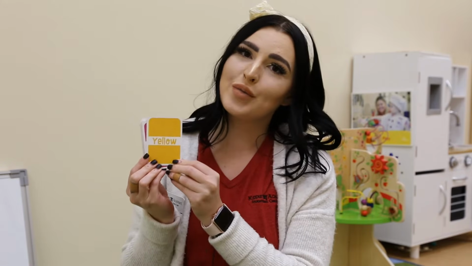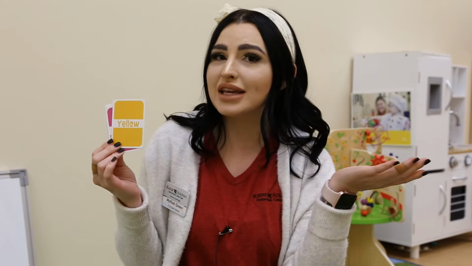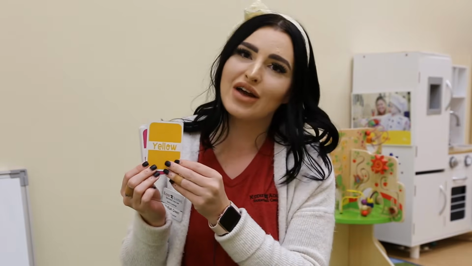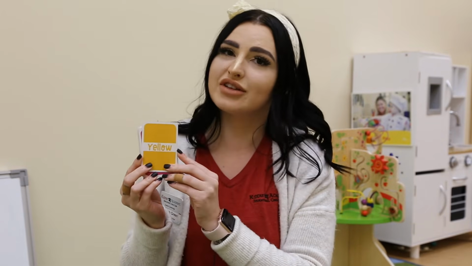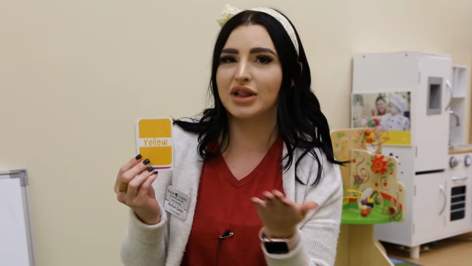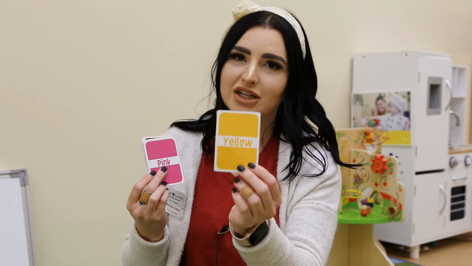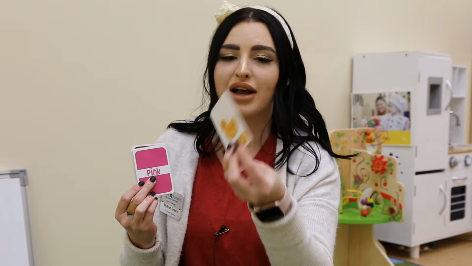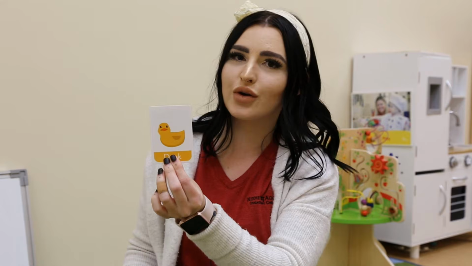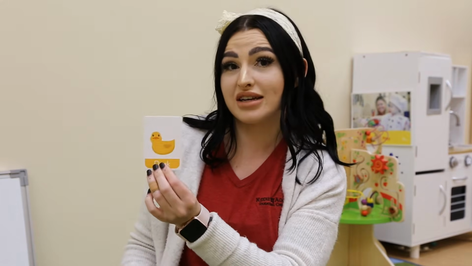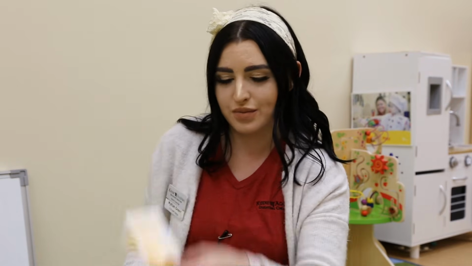Parents at home, have your children find something in the house that is the color that we are naming. Also have the children repeat the color verbally. Our first color is yellow. On the back of my card, I have a yellow duck. Can you guys find anything at home that is yellow?